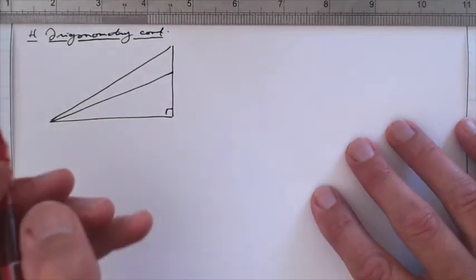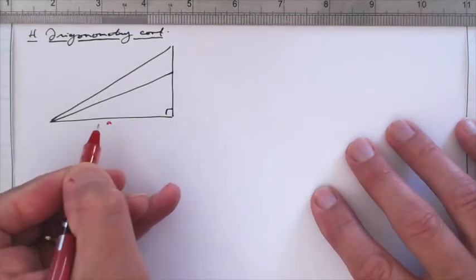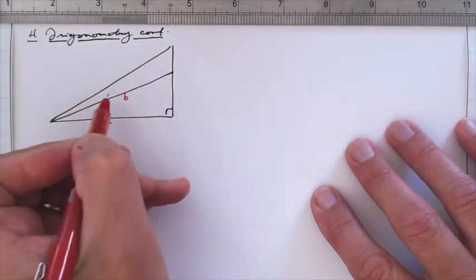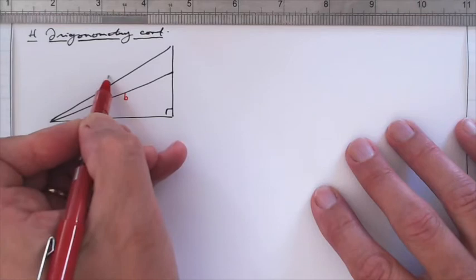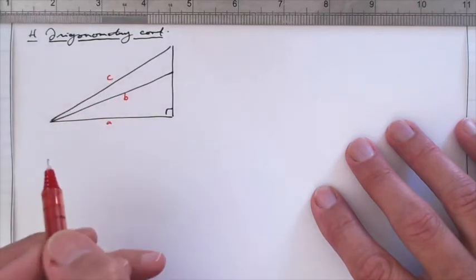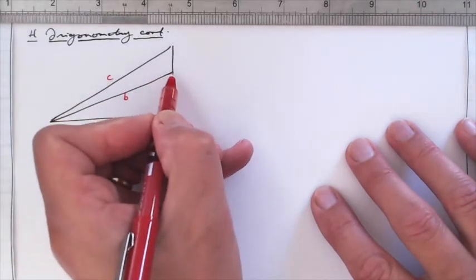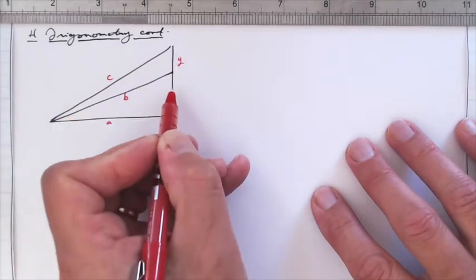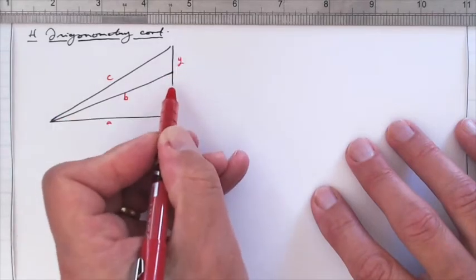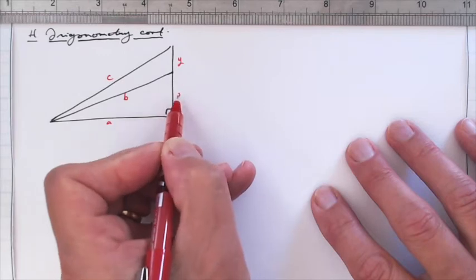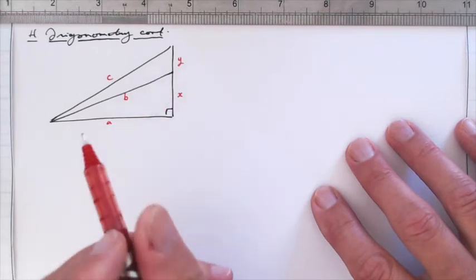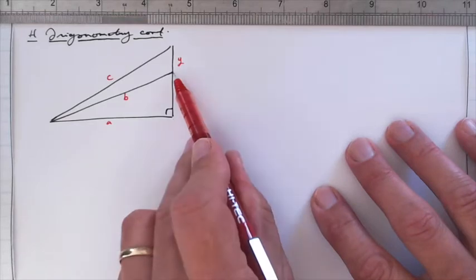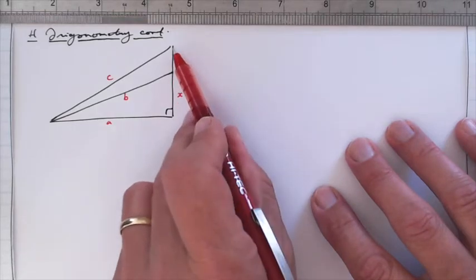So let me label this side as A. Let me label this hypotenuse as B. Let me label this other hypotenuse as C. And let me label this little segment of line here by Y. And let me label this side of the triangle here as X. So X takes us from this right angle up to this point, and Y takes us from this point to this point.